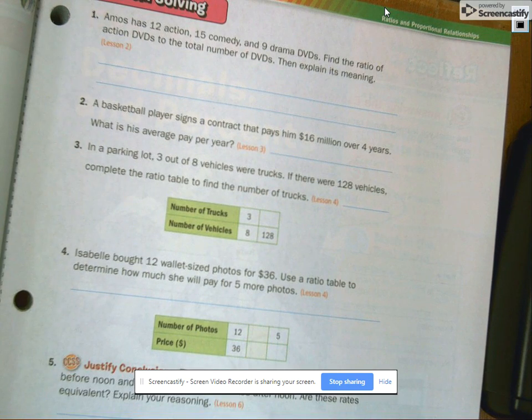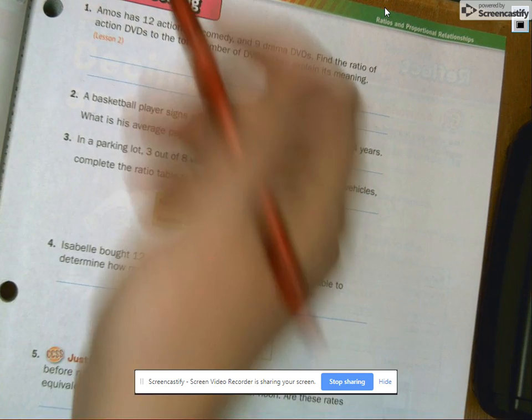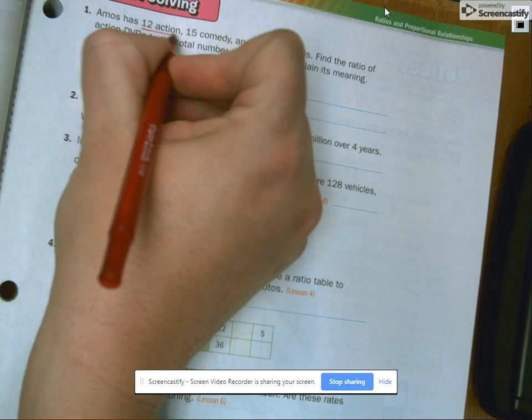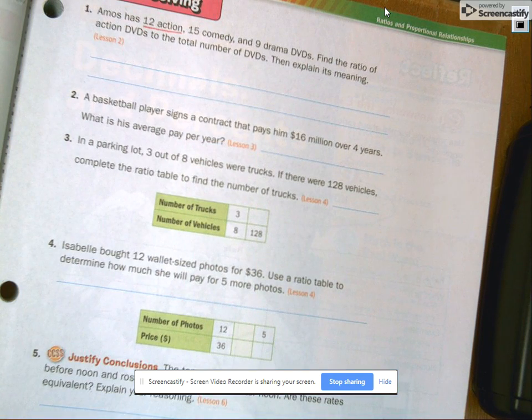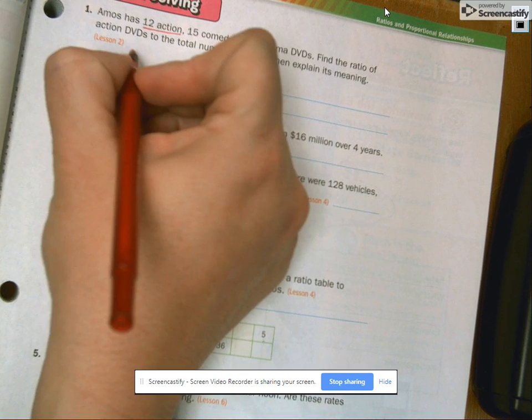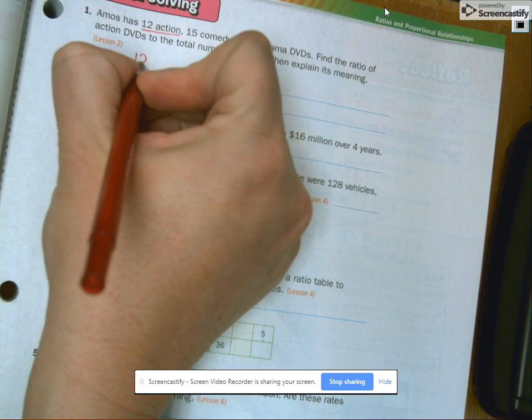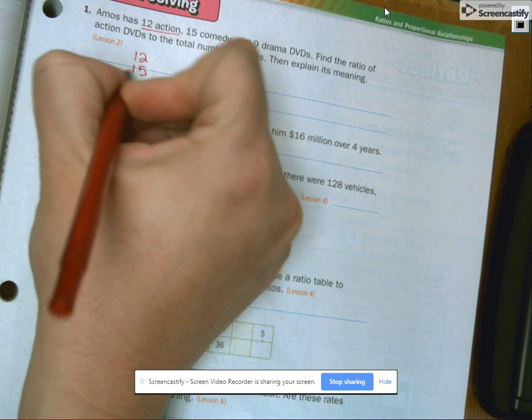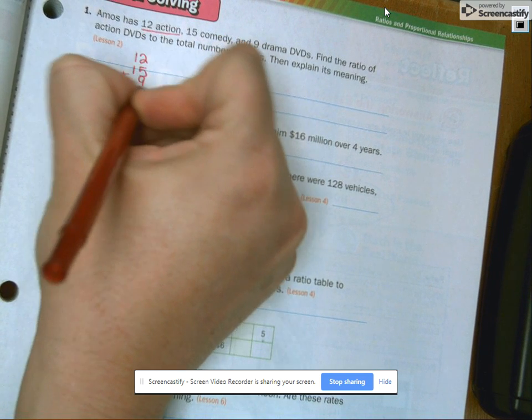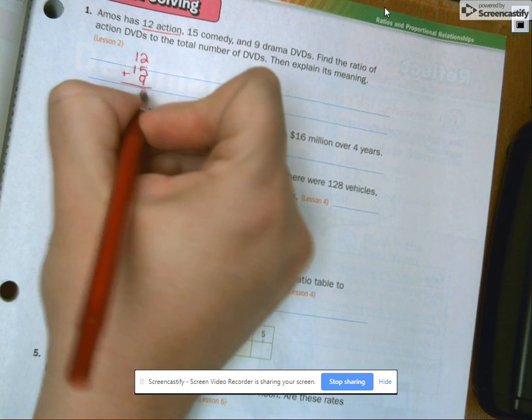Amos has 12 action, 15 comedy, and 9 drama DVDs. Find the ratio of action DVDs to the number of total DVDs and then explain its meaning. So the first thing I know is action is 12. Now I need total. Well, total tells me to add. So I'm going to add the 12, the 15, and the 9. When I add them all up, I get 36.